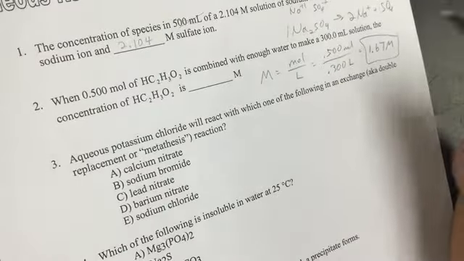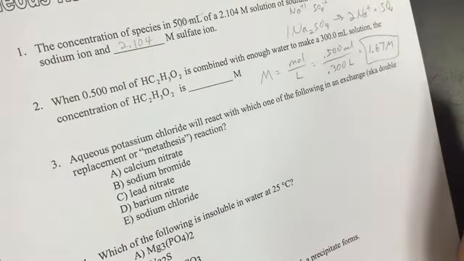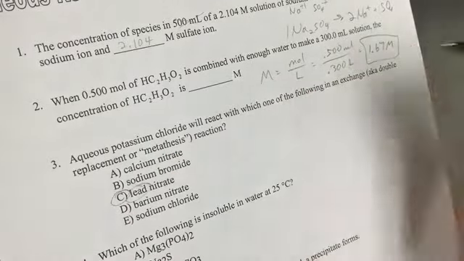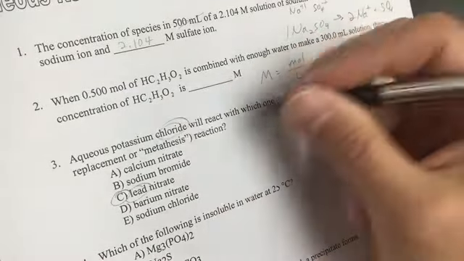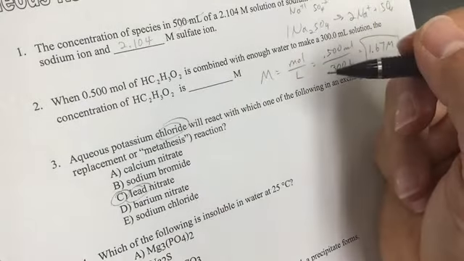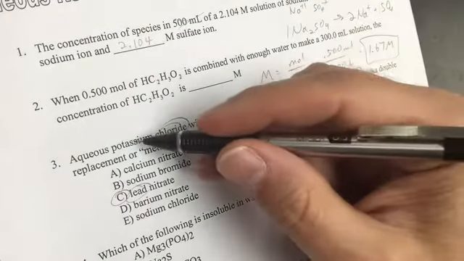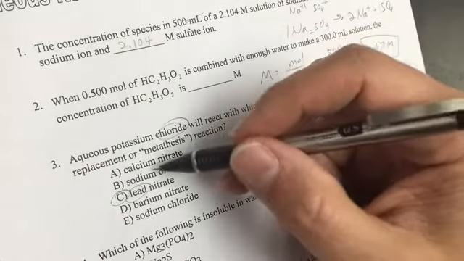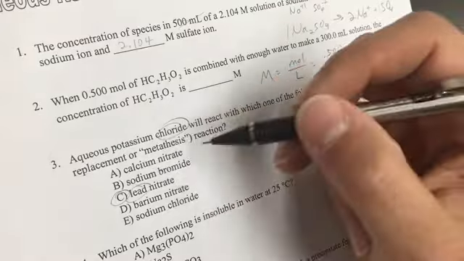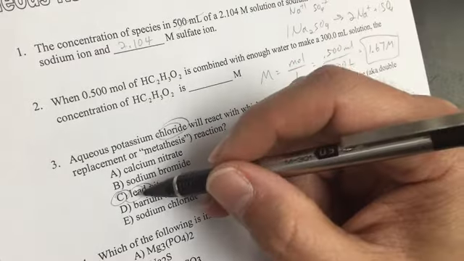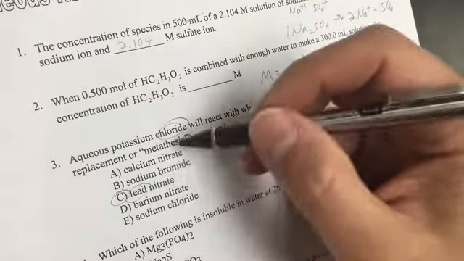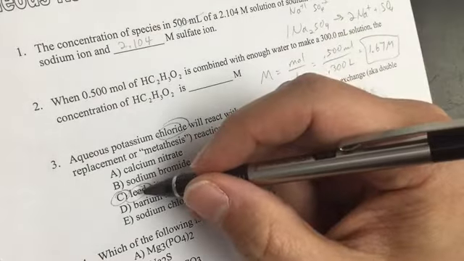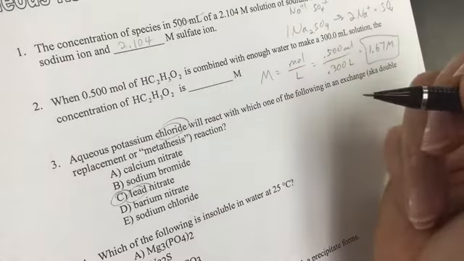3. Aqueous potassium chloride will react with which one of the following? It's going to be lead nitrate. That's because lead and chloride make an insoluble precipitate. First of all, potassium will not make any precipitates with these guys. And so what you're looking for is, calcium chloride soluble, is sodium chloride soluble, lead, barium. Which one is insoluble? And lead is insoluble, so lead nitrate will react with potassium chloride.